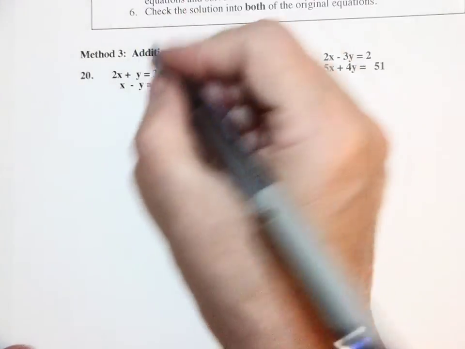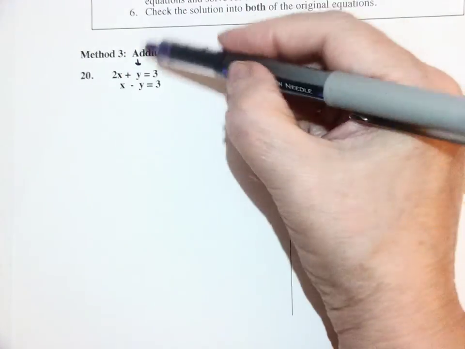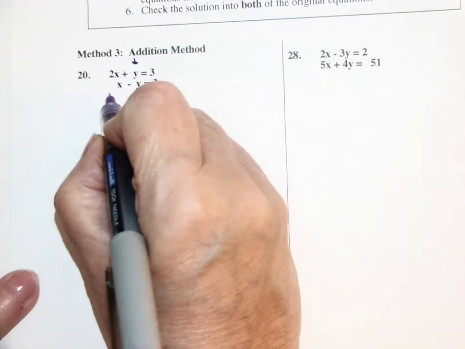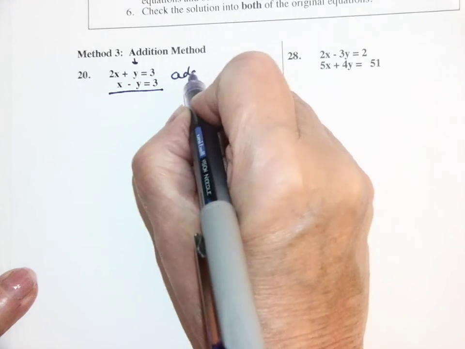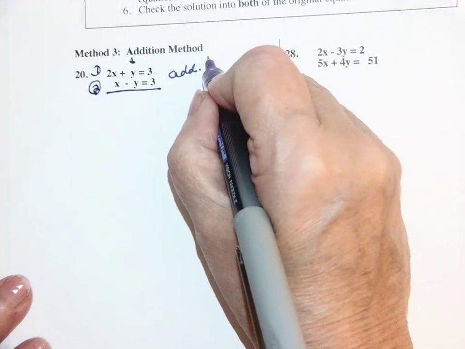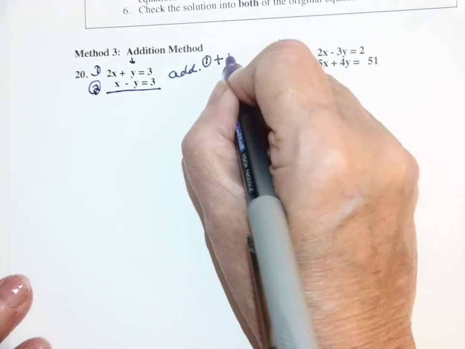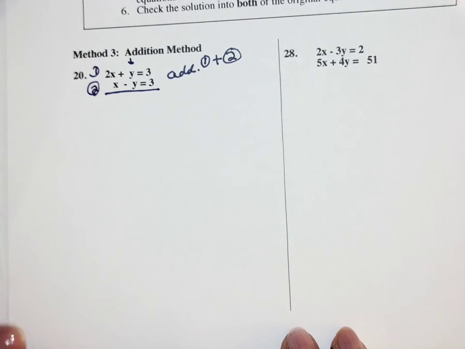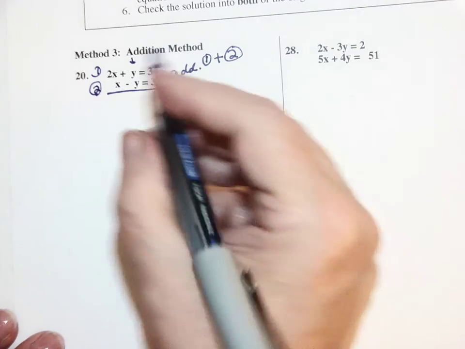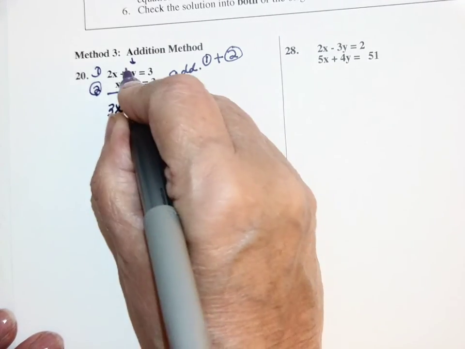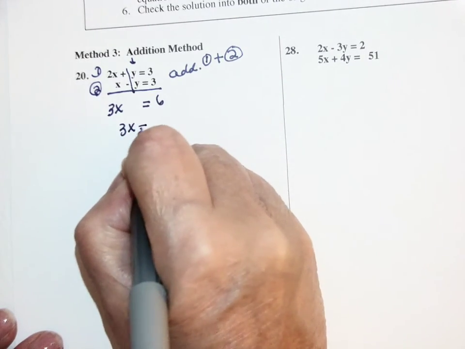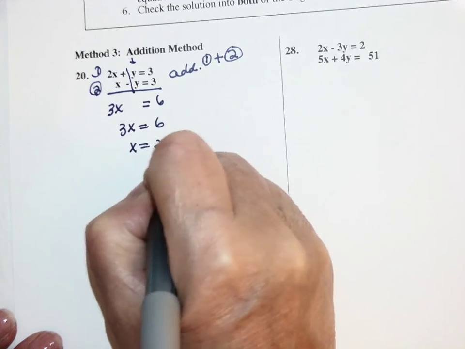So what I notice in this particular equation is that both y's have coefficients of 1, but they're of opposite signs. So if I just add directly, I'm going to label this equation 1 and equation 2, and take equation 1 and add it to equation 2. I get 3x, the y's add to 0, equals 6. 3x equals 6, or x equals 2.